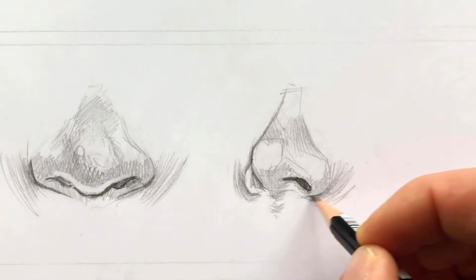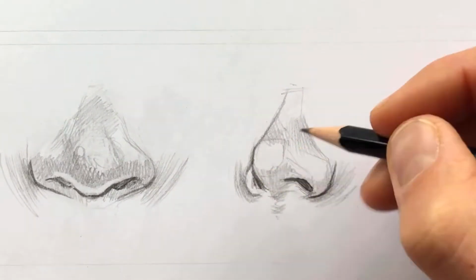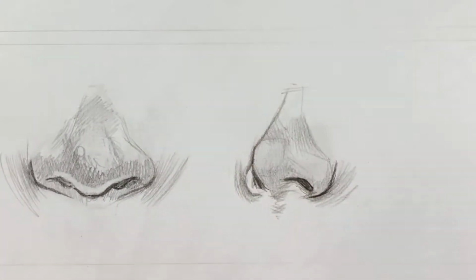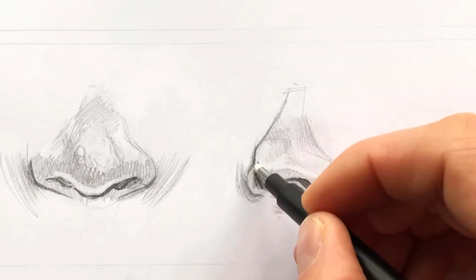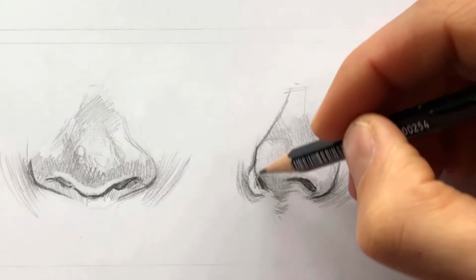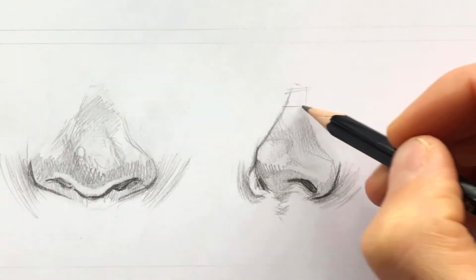Okay, I must admit that this nose drawing isn't perfect, but I think it's quite enough to show you what I mean. And the finisher move for that one is just to erase the highlights at the tip of the nose.